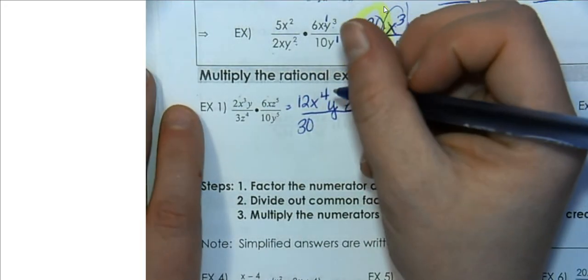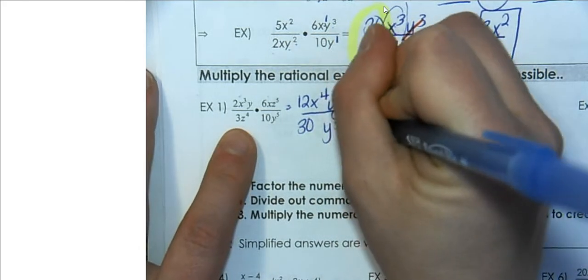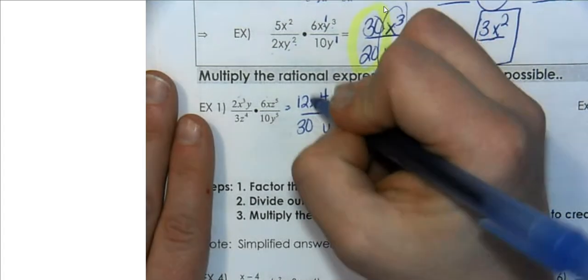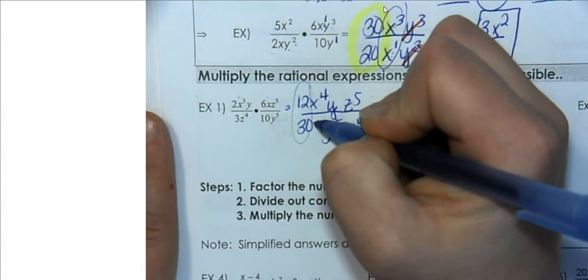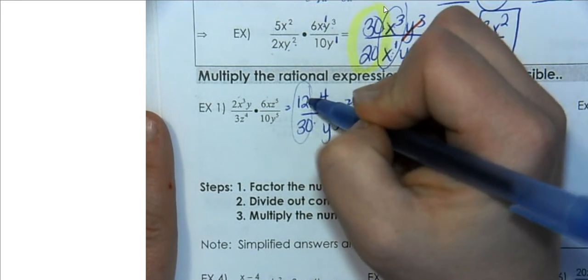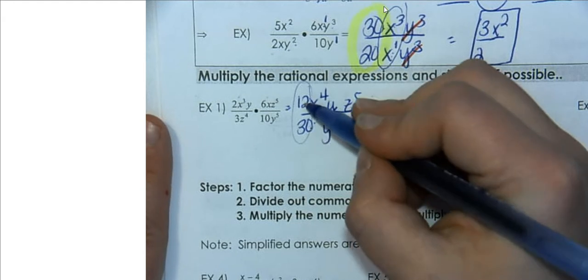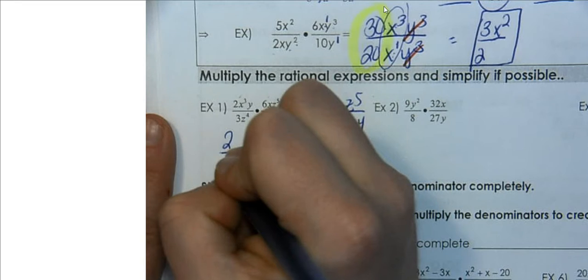I don't have an x, but I do have a y to the fifth and then a z to the fourth. And now I'm going to simplify my numbers and then all of my variables vertically. So 12 and 30 are both divisible by 6. So I'm going to divide both the numerator and the denominator by 6. 12 divided by 6 is 2. 30 divided by 6 is 5.